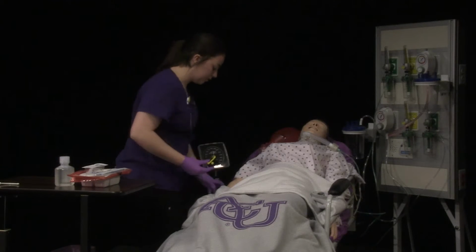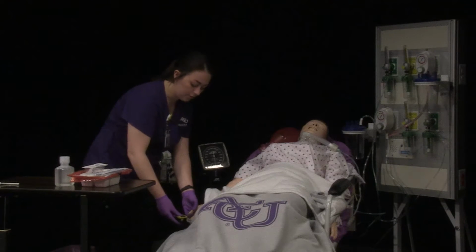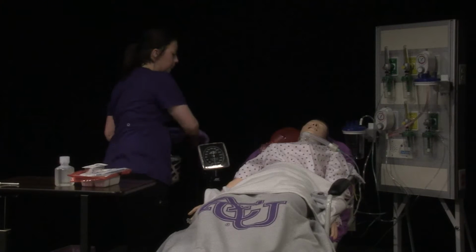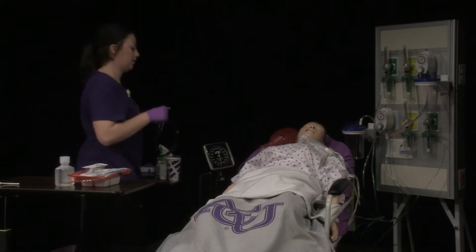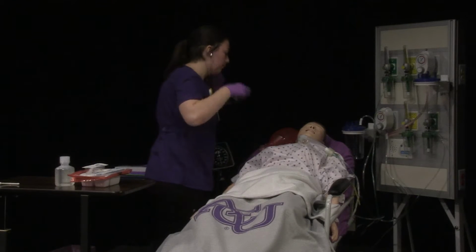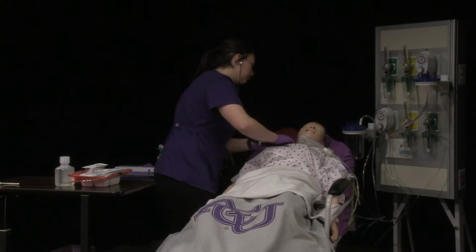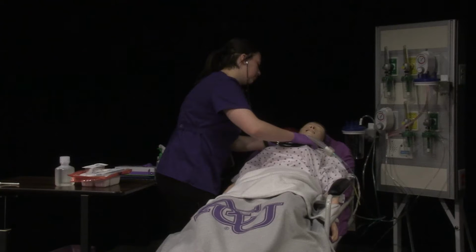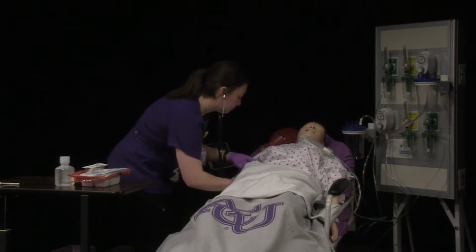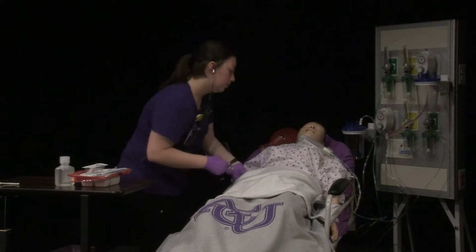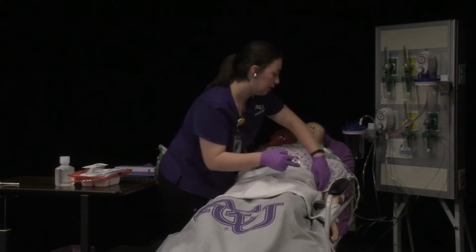I'm just going to check your pulse ox status. You can put this on your finger. All right. I just need to take a quick listen to your lungs. Just going to move your gown out of the way, okay? And take a deep breath for me. And again. And again. One more time. Okay, thank you.